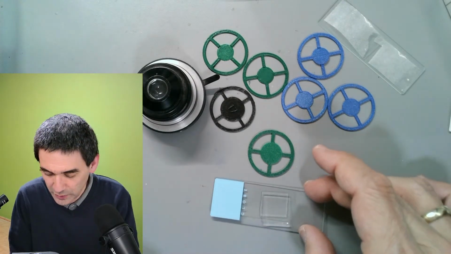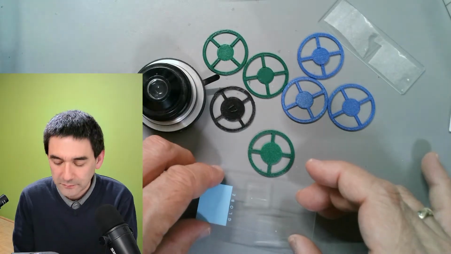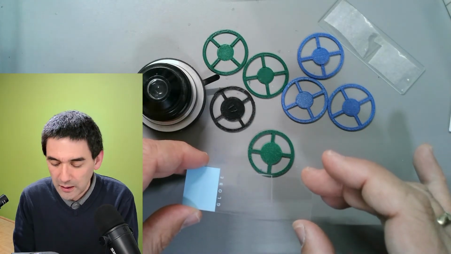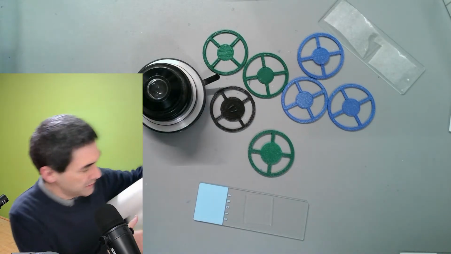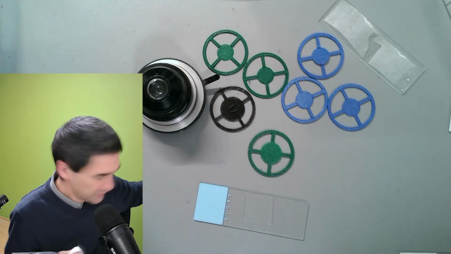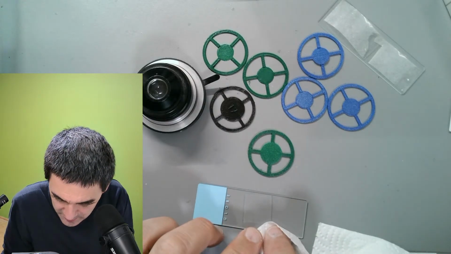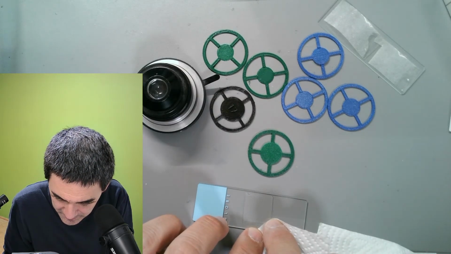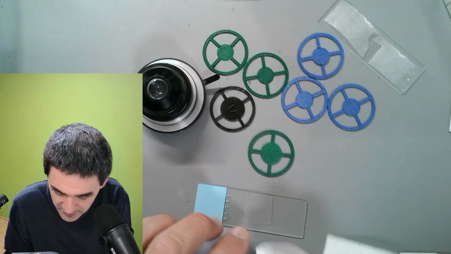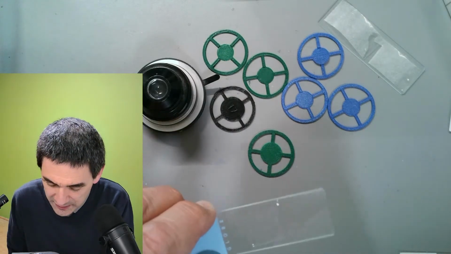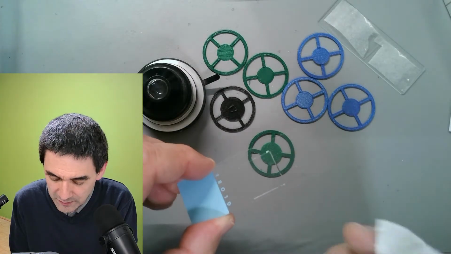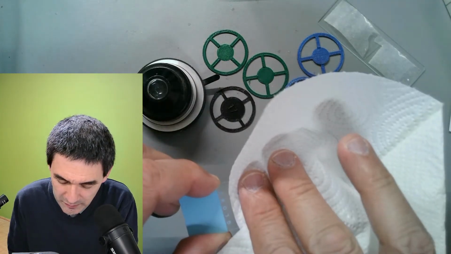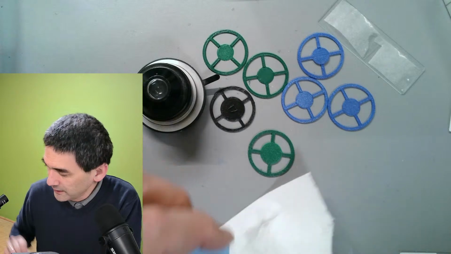Okay, you don't want to use too much water here. So, I'm going to remove a little bit of the excess water, because I want the specimen to be really thin and flat. So I think that's going to be fine. And let's have a look at this.